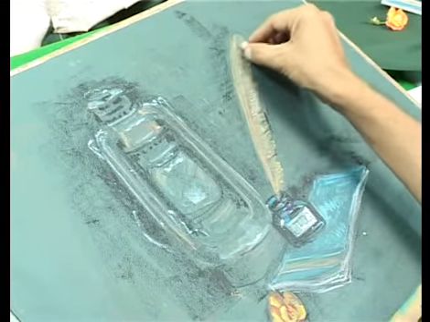Here, for highlighting the feather, I use short strokes. I am using light colors on the feather.